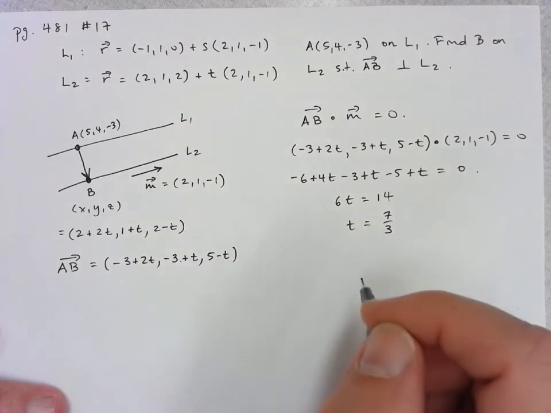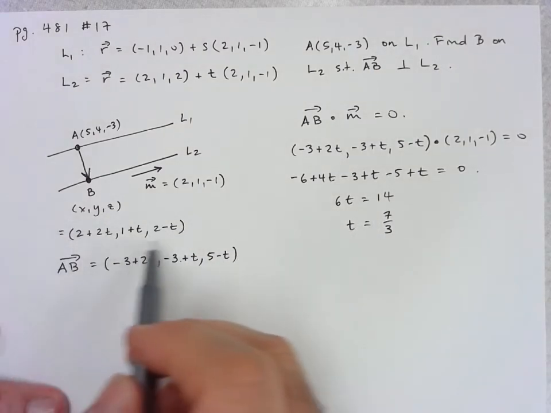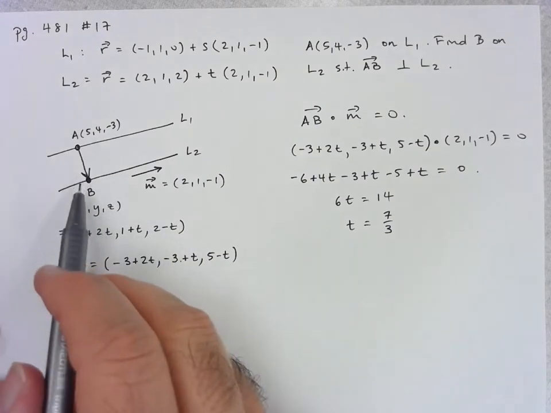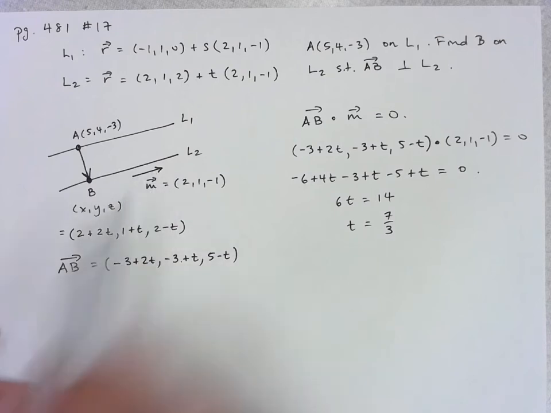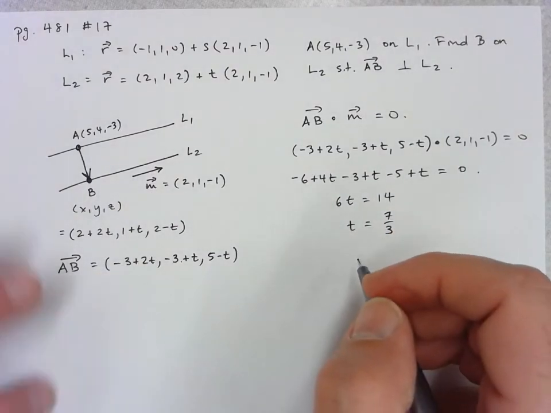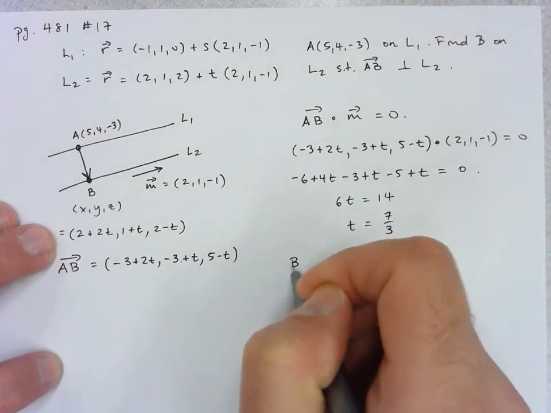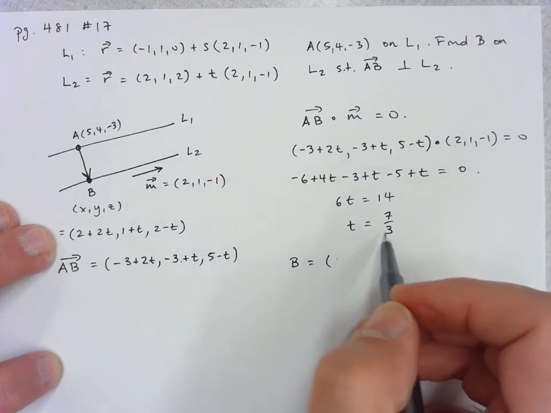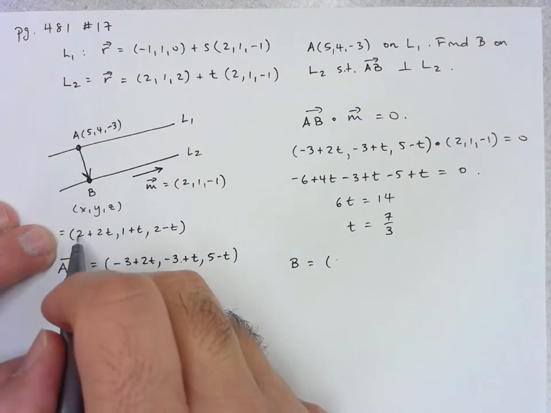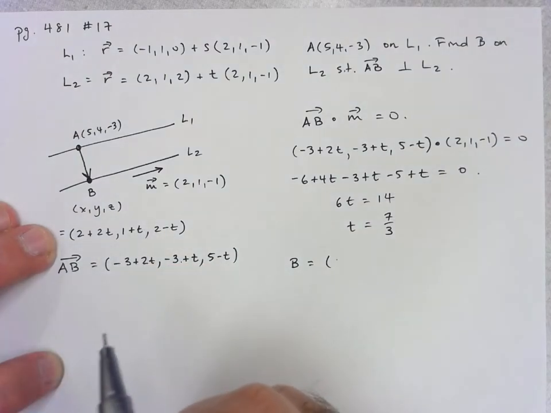So what we just determined is the t value that's going to generate the point on line 2 with the property we needed, that the vector AB is perpendicular to line 2. Let's determine that point. Our point B is equal to 2 plus 2t. Since t is over 3, I'm going to convert all these to fractions over 3.